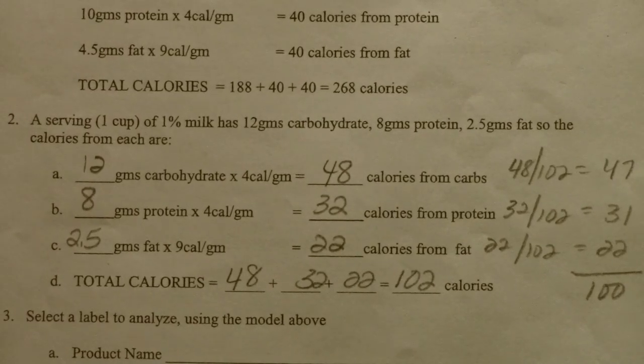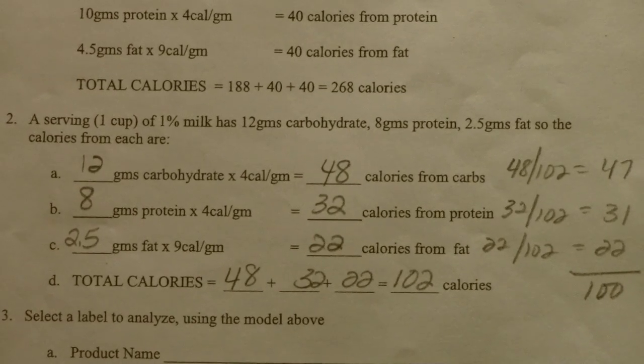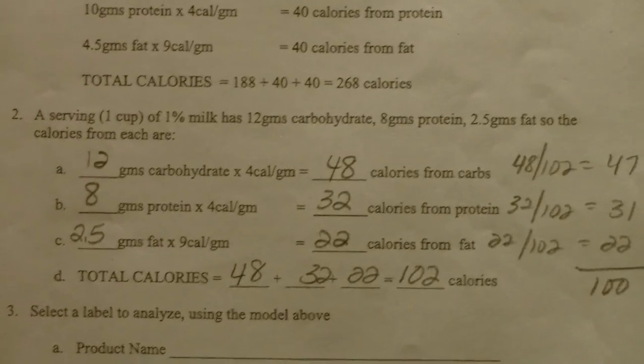And most 1% milks have anywhere from 100 to 105 calories per cup. So again, we know that that's pretty accurate.